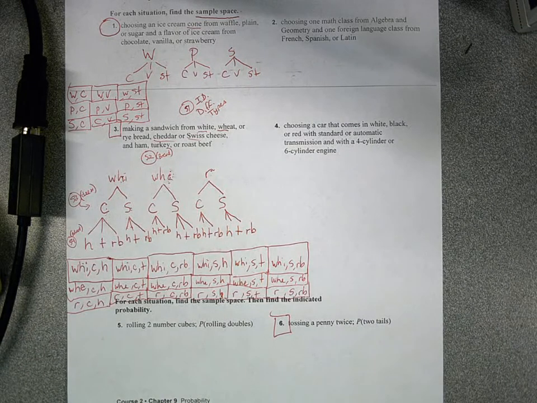Mr. Wilkins, number 6 says tossing a penny twice. Do we add both heads and both tails for both tosses? Start with your first possibility. What can you flip on the first flip? Heads or tails? So those will be your 2 top. And then you'll branch from there for your second flip.